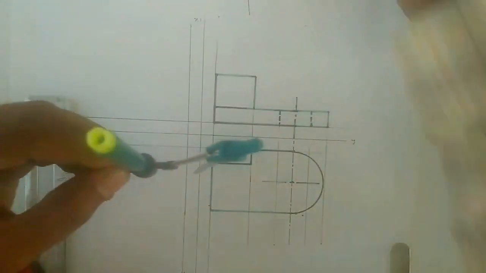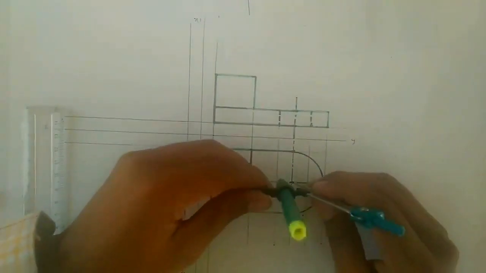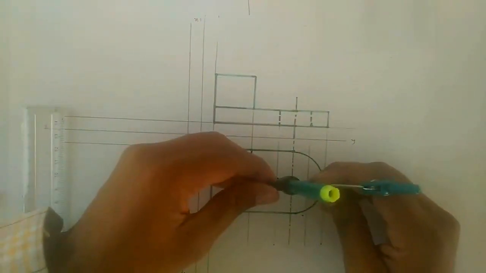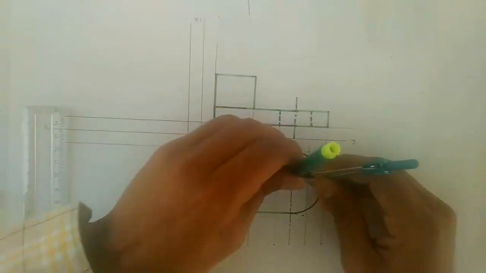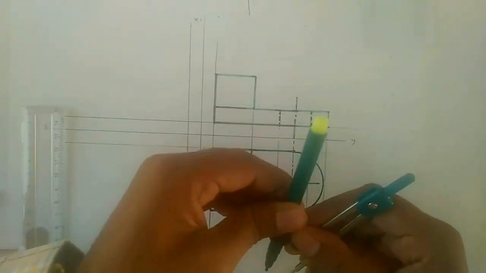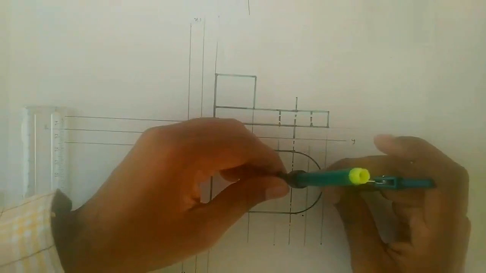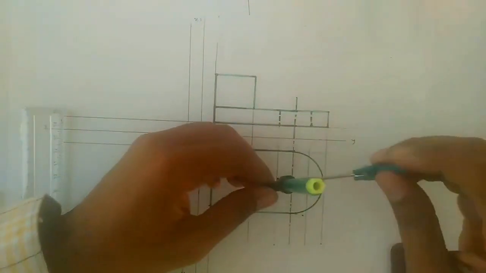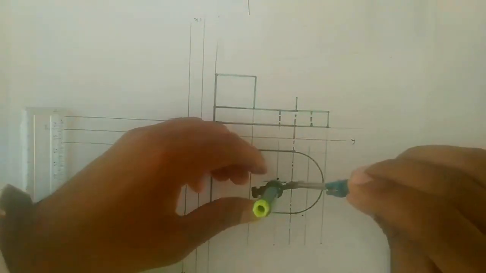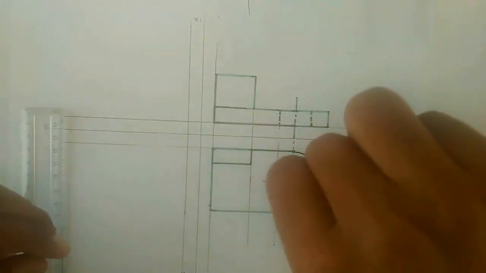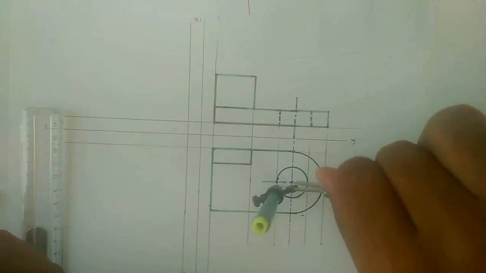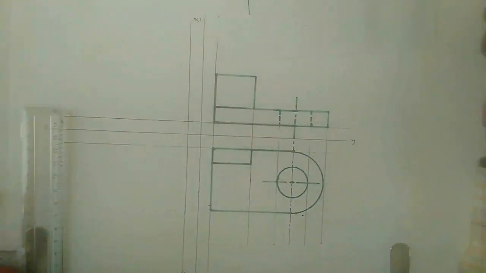This dimension was already measured in the front view, so it is not required to measure again. Just take this dimension and draw that inner circle. Like this, in this way we have completed the top view.